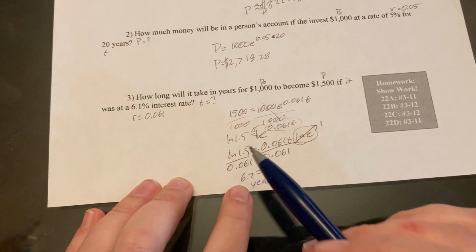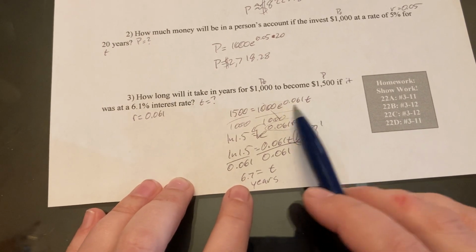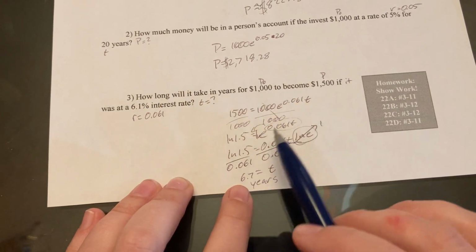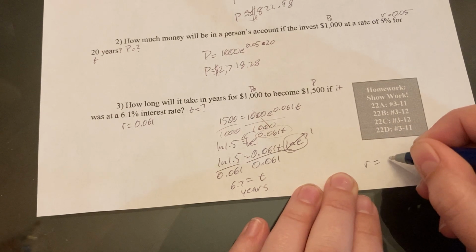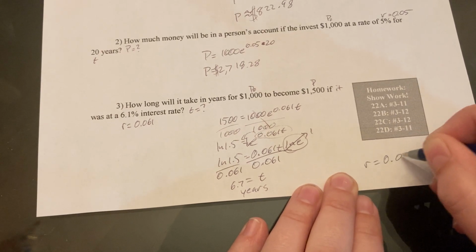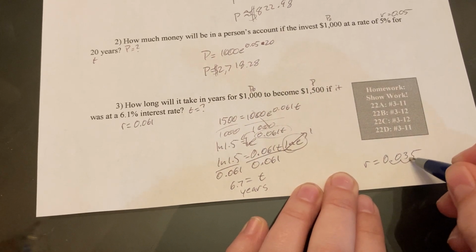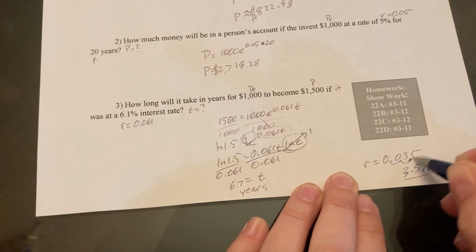I know we didn't talk about rate, but notice that rate and time are in the exact same place. So if you're missing the rate and you have the time, solve it the exact same way. But when you get to your final answer, like r equals 0.035, because you're going to get something weird like that, take that decimal back 2 places so that you know what the percent is. Okay?